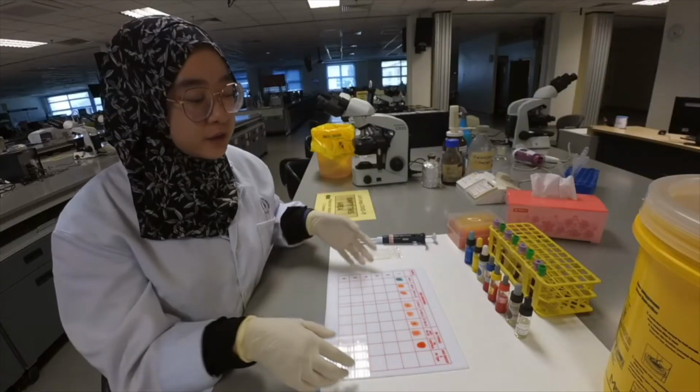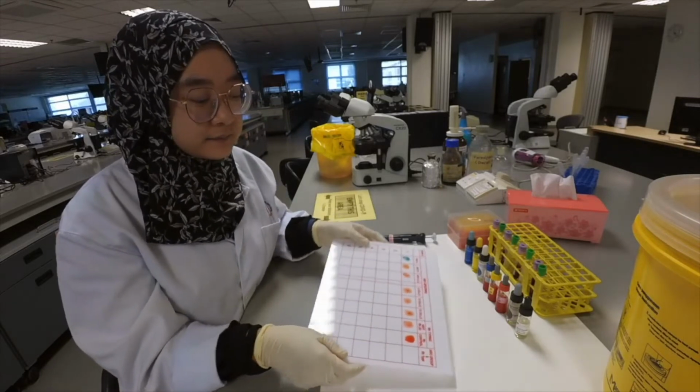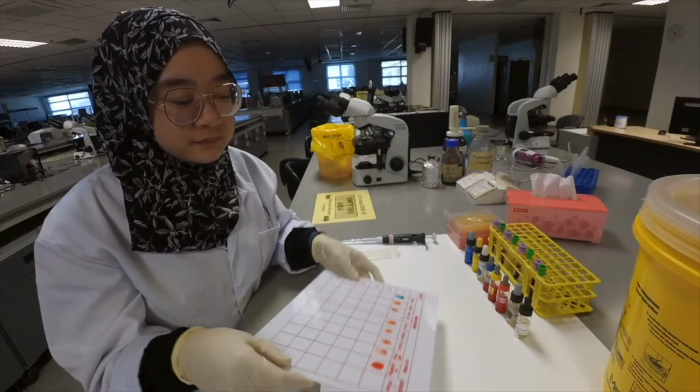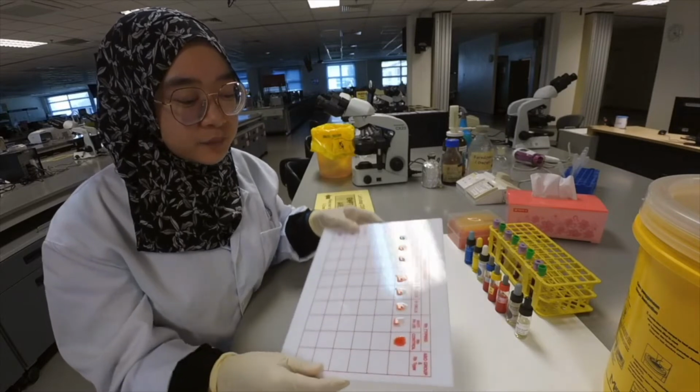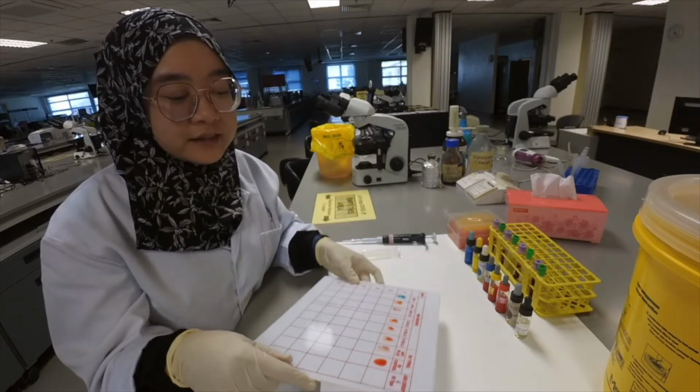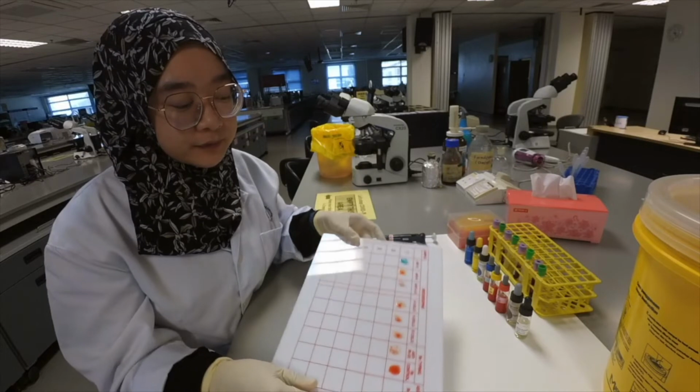Now we are going to slowly agitate the tile to make sure that the antisera react with the patient sample.